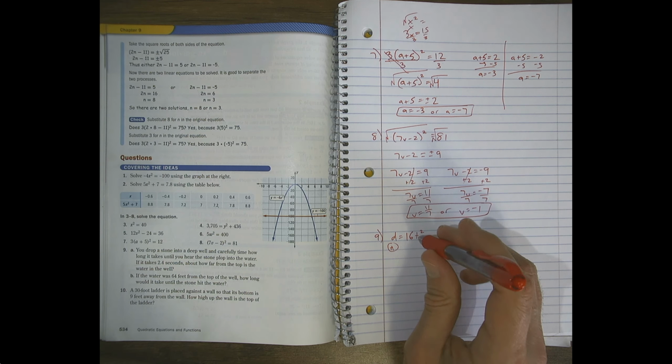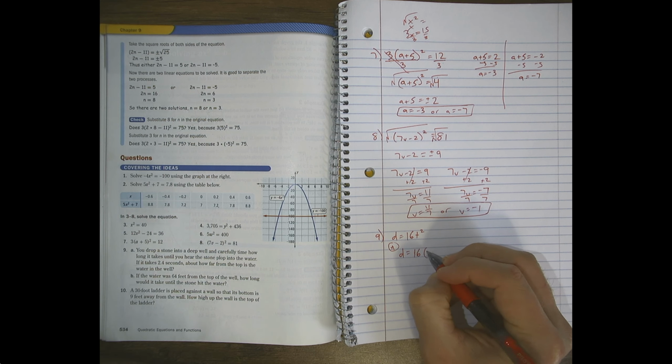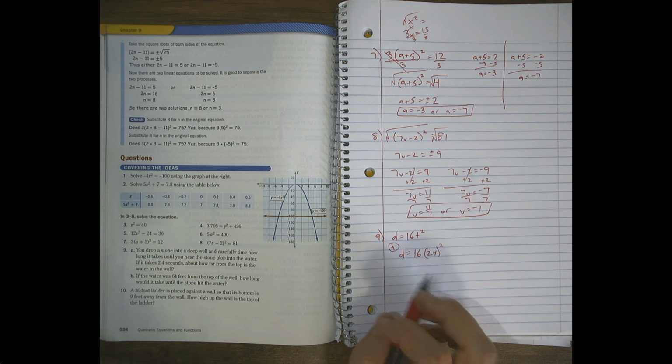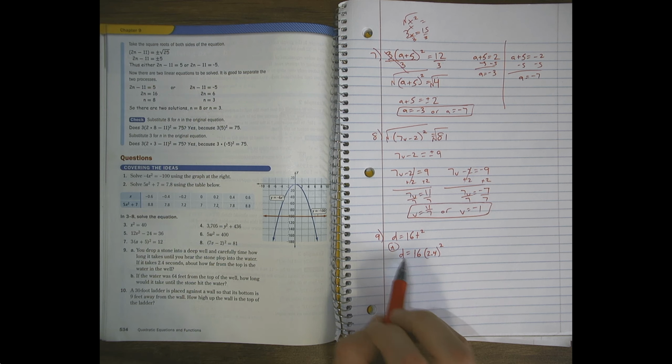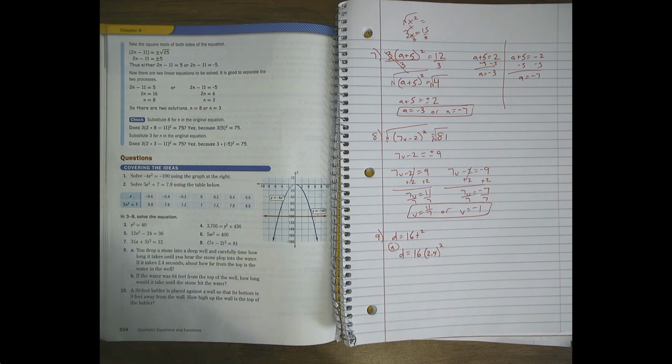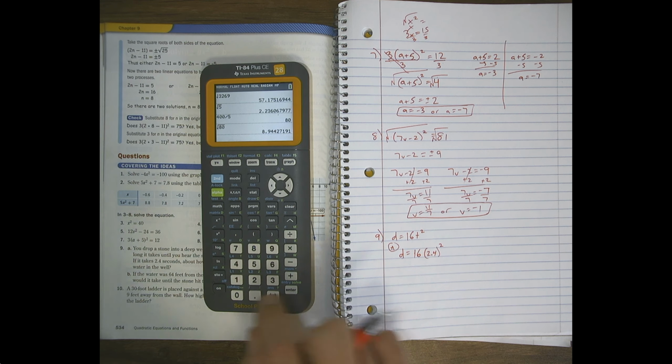2.4 seconds goes in for time. So distance equals 16 times 2.4 squared. So we have to solve this out. Now it's going to ask you how far from the top. So they're asking you for distance. So all we have to do is just run these numbers here. Pretty straightforward. Follow your order of operations. Exponents first, 2.4 squared.